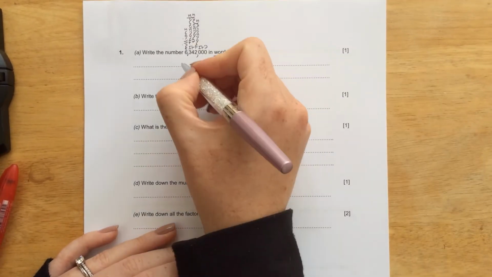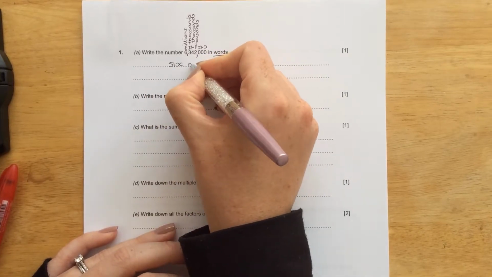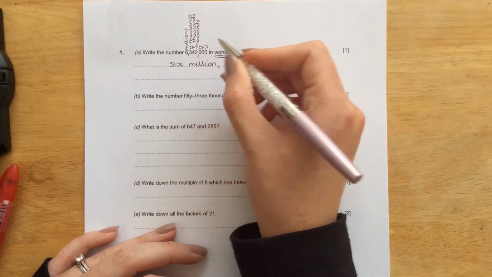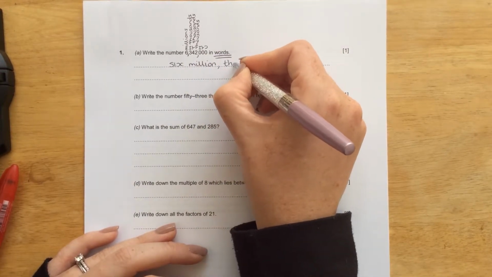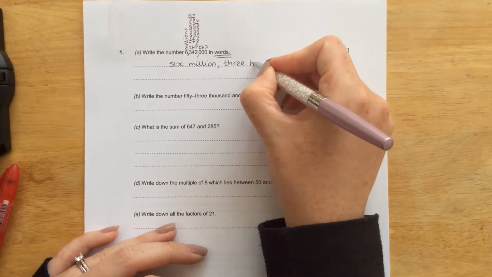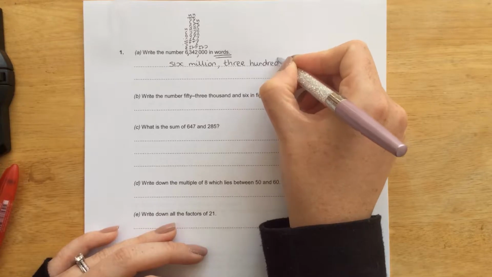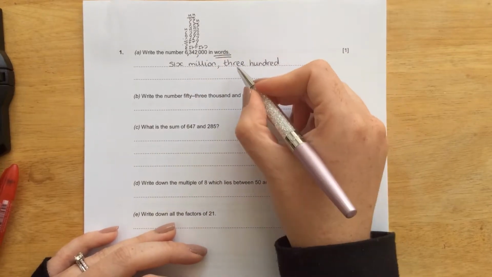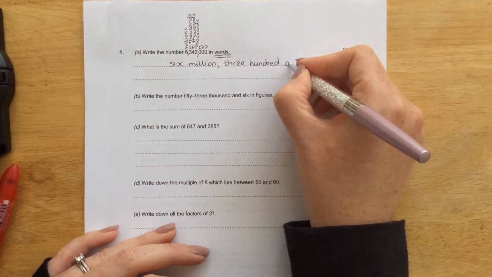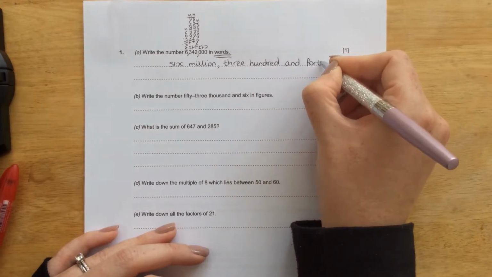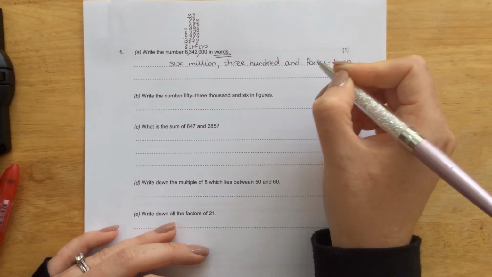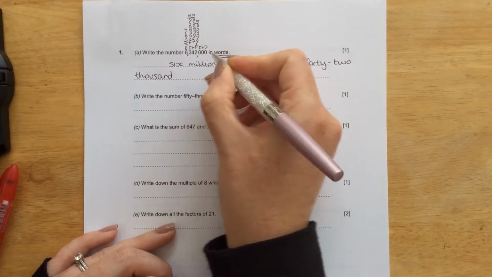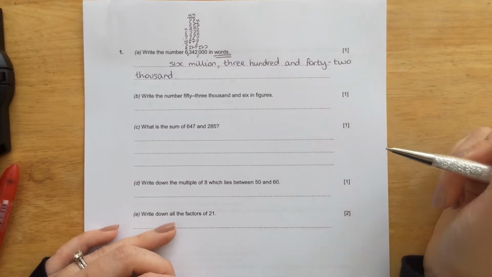So I'm going to write that down. 6 million, comma, 300. If there wasn't anything here, it would be 300,000, but we have 42,000 here, so it's 342,000. And there's nothing after here, so that's 1 mark.